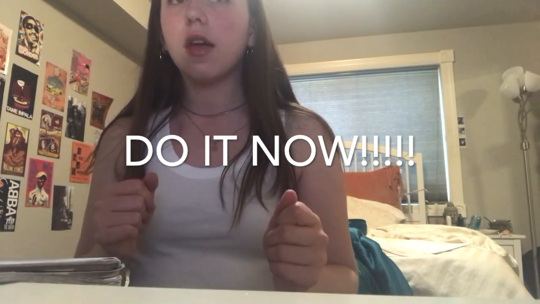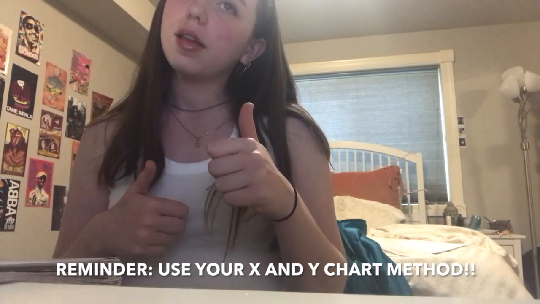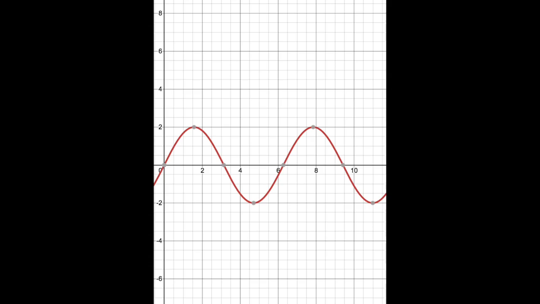So let's start off graphing a really simple graph. Let's just do y equals 2 sine x. I'll give you a little bit to try and figure this out yourself, and then I'm going to pop it up on the screen. Pause if you need more time. Okay, so here's a graph of y equals 2 sine x. If you got that right, awesome. If you didn't, look over your work.